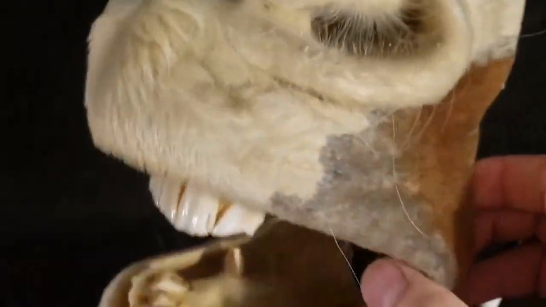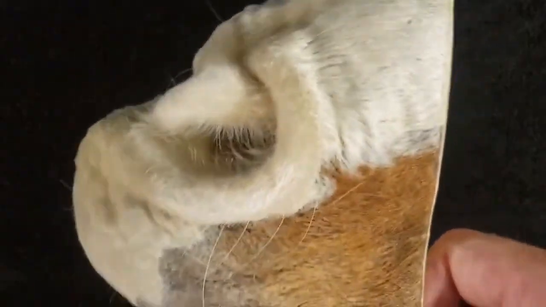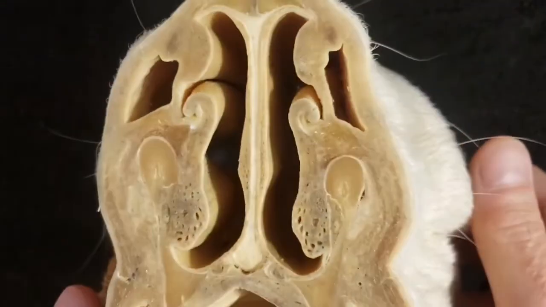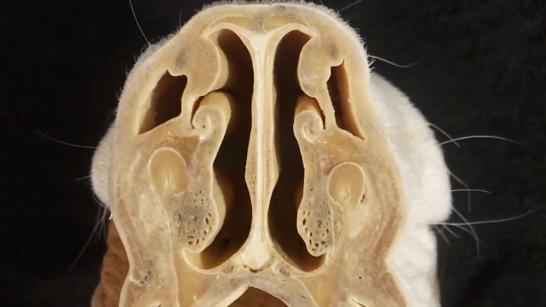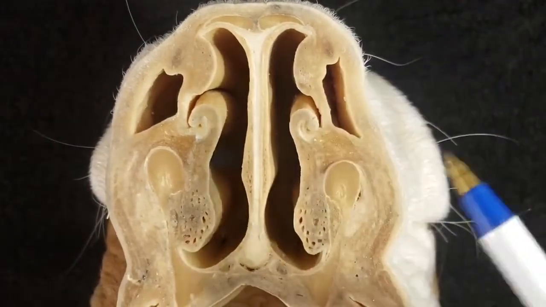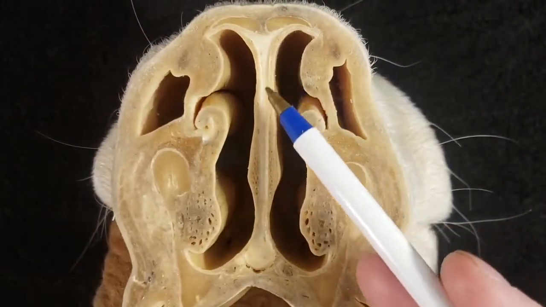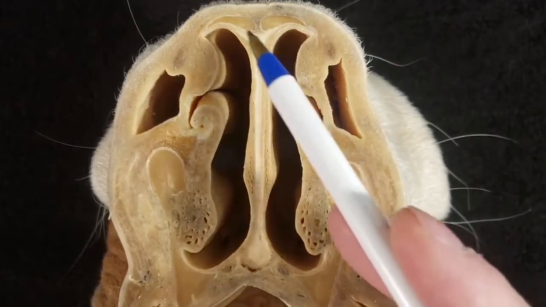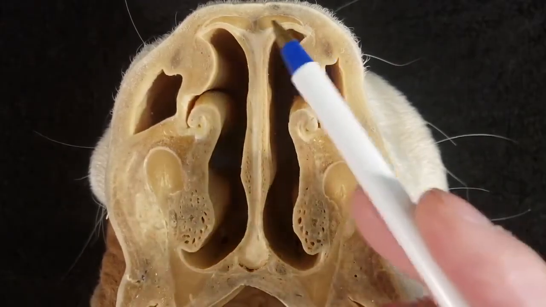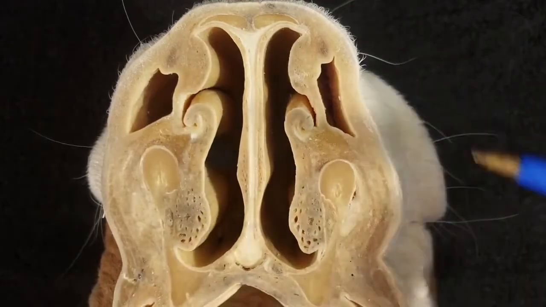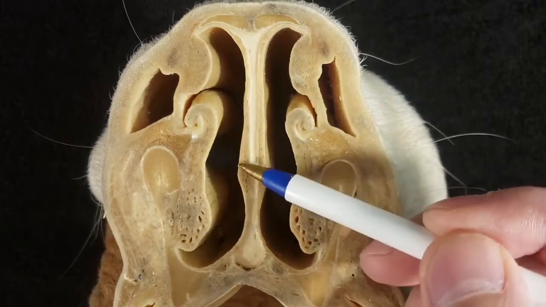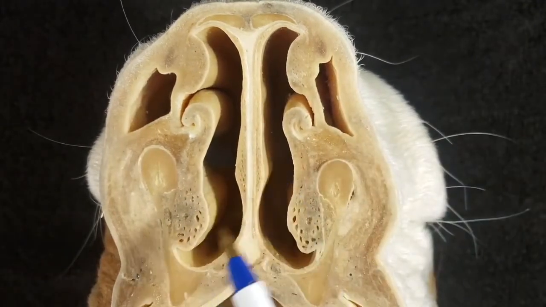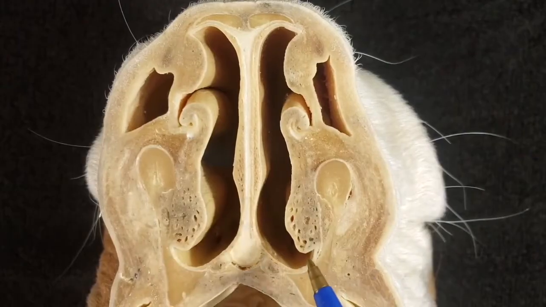What I want to show you here is a cross section through the nasal cavity of the horse. This is at the front end, as you can tell from the specimen I had in my hand here. This is the nasal septum here. This is the nasal cavity here, divided into left and right halves. You can see the cartilage of the septum is the light colored structure right down the middle, and of course we've got it covered with the mucosa that you find in the respiratory system.